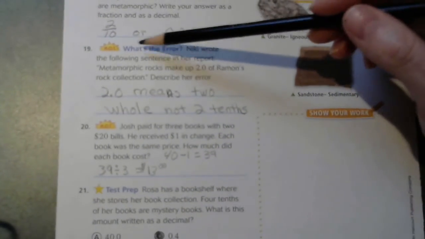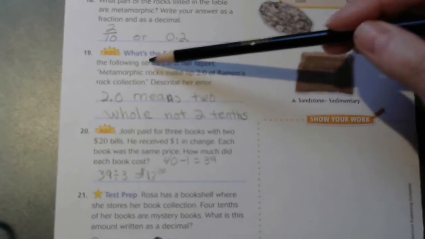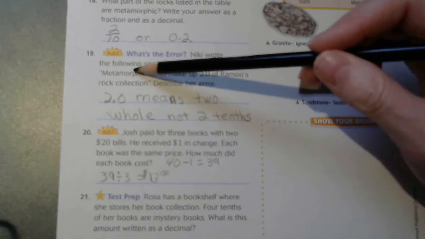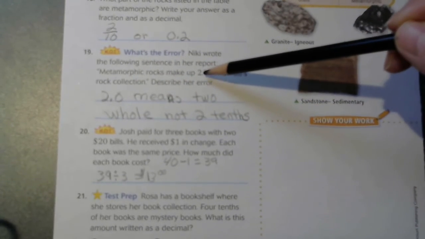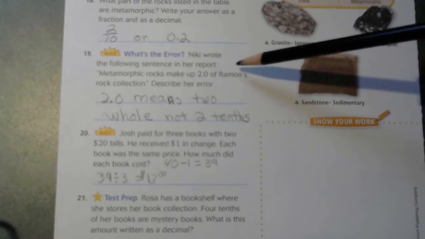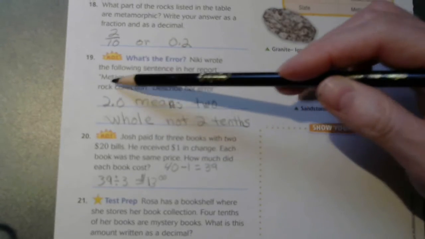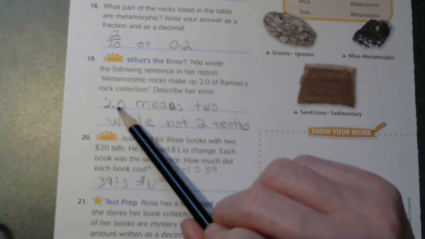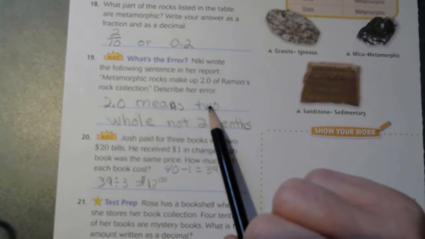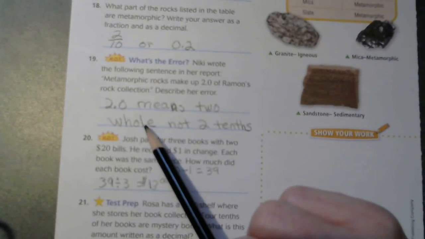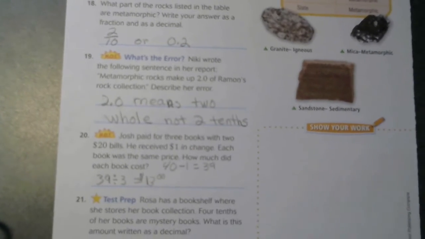Number 19 says, what's the error? Nikki wrote the following sentence in her report. Metamorphic rocks make up 2.0 of Ramon's rock collection. 2.0 describes or means 2 wholes, not 2 tenths. So her error is that she described 2 wholes instead of 2 tenths.